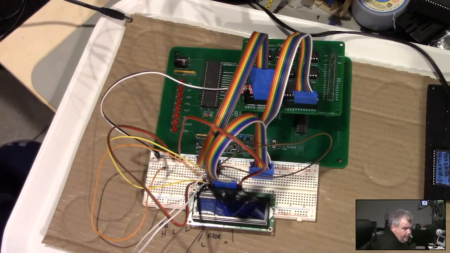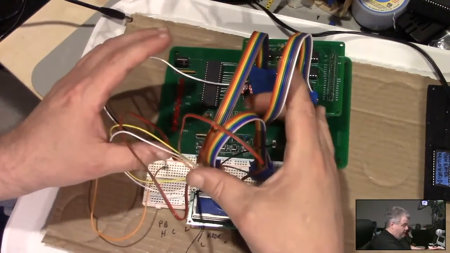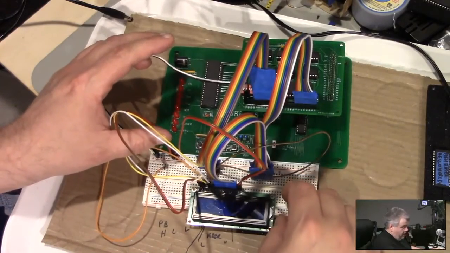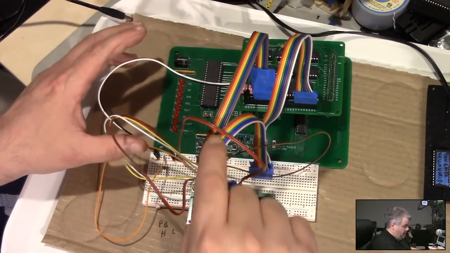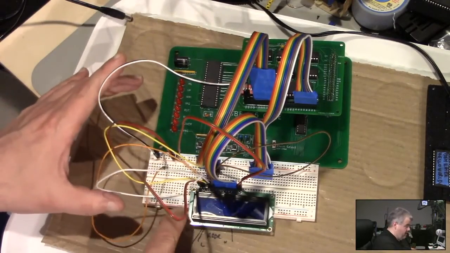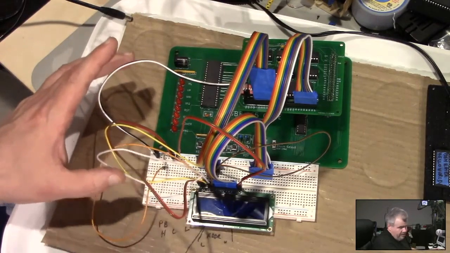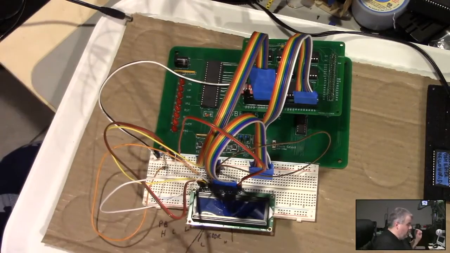So yeah, both ports go into the breadboard, and the data bits are easy enough to hook up, but the control stuff is a little wonky. So that's what this mess of spaghetti is about. Oh, you know what?